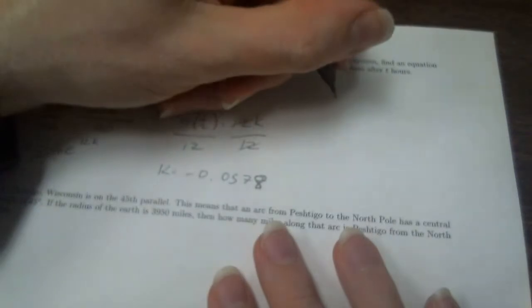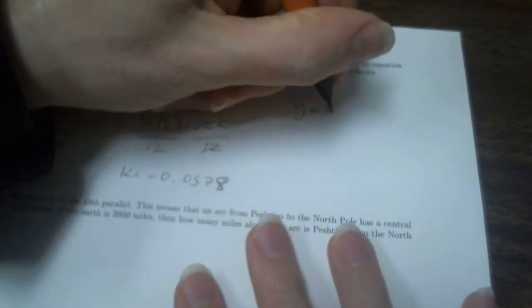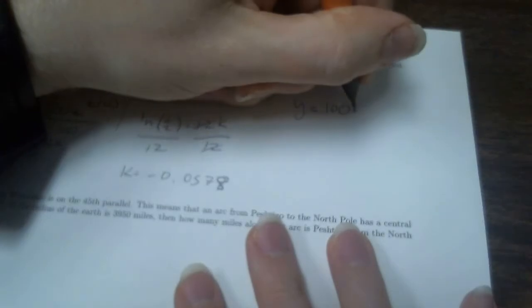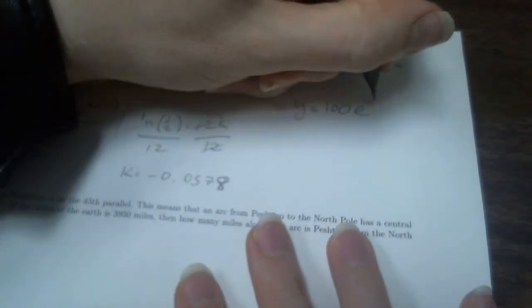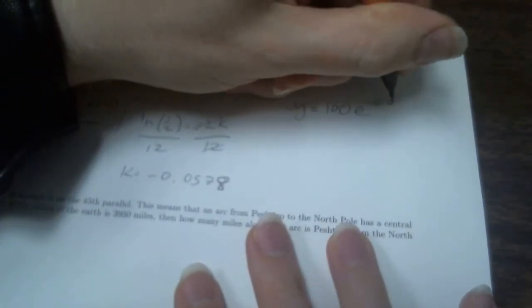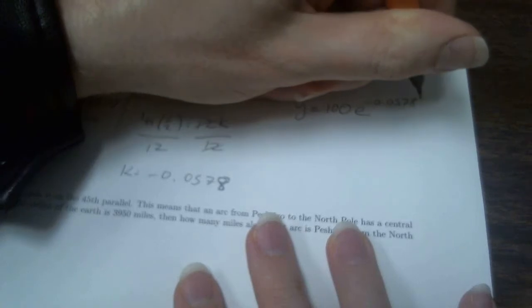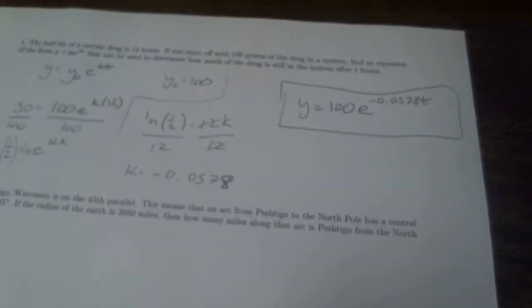So my equation that models this situation is y equals my initial amount, 100, e to the k, which is negative 0.0578, times t. And that's all it's asking for.